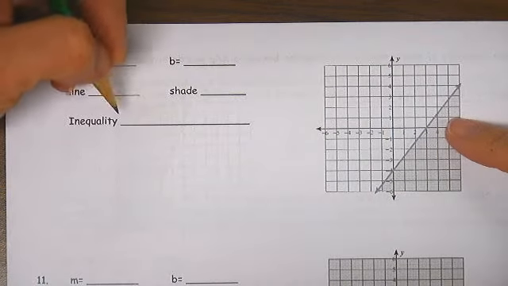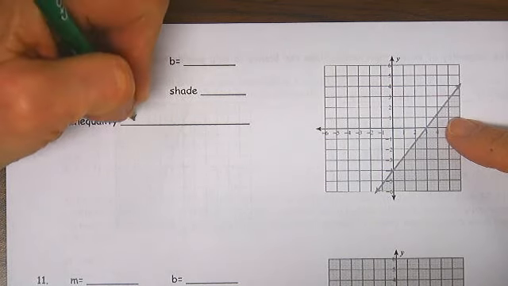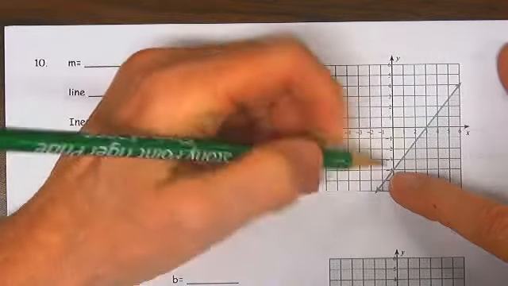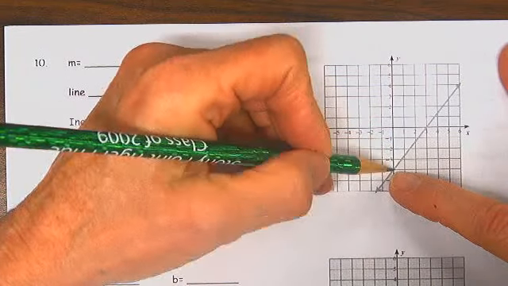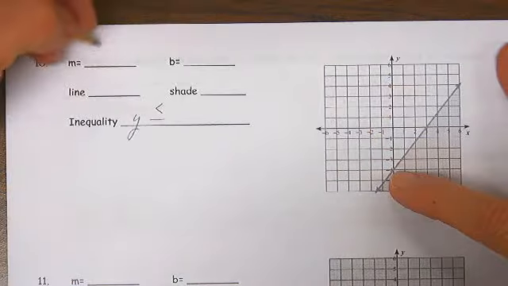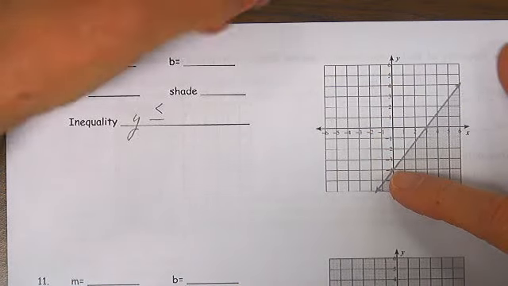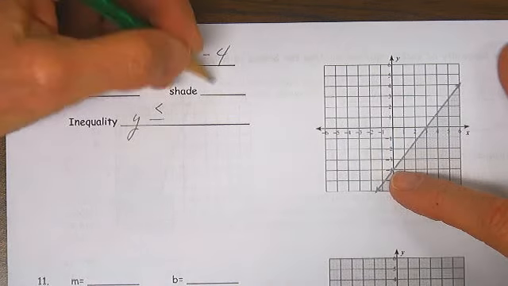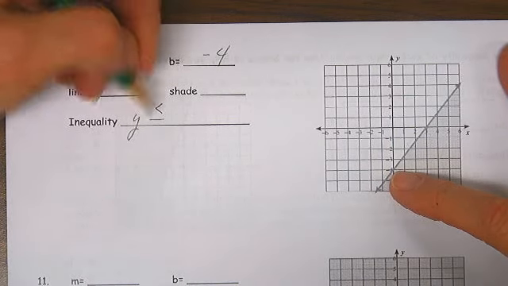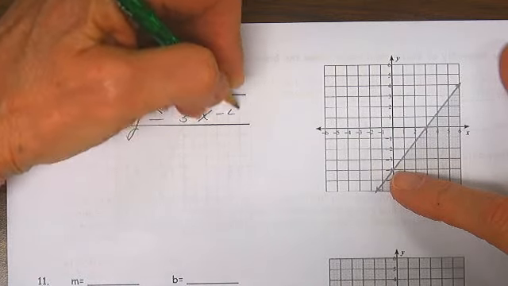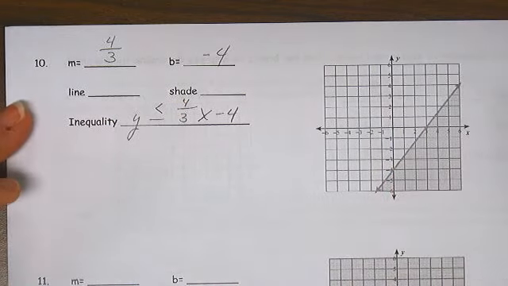Okay, we have a solid line, so y is less than or equal to. My slope is 1, 2, 3, 4, 1, 2, 3, my slope is 4 over 3, my y-intercept is -4, my line is solid, I've shaded below. Y is less than or equal to 4/3 x minus 4. Problem 11.